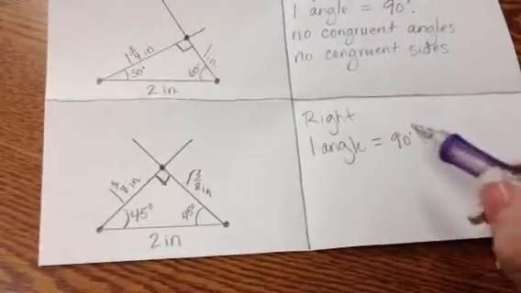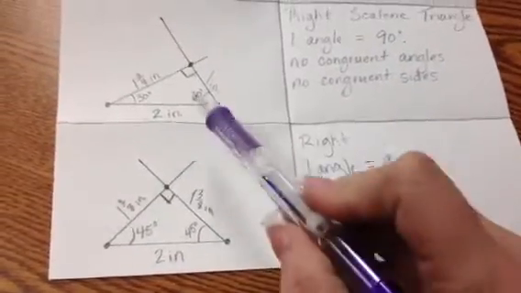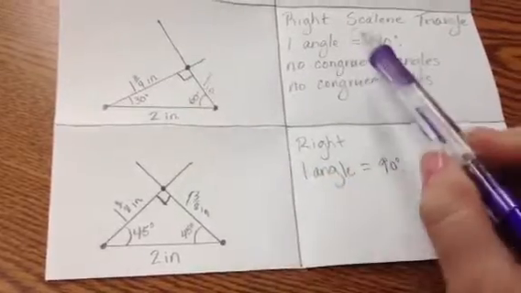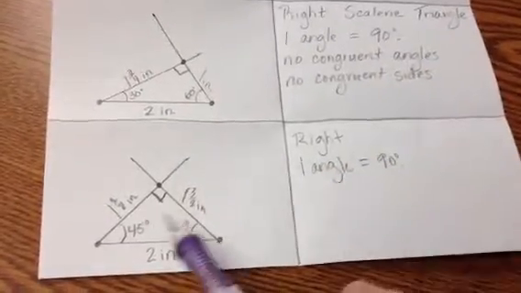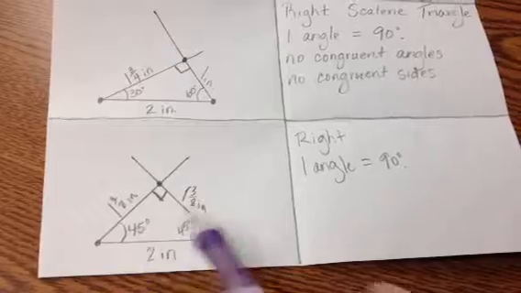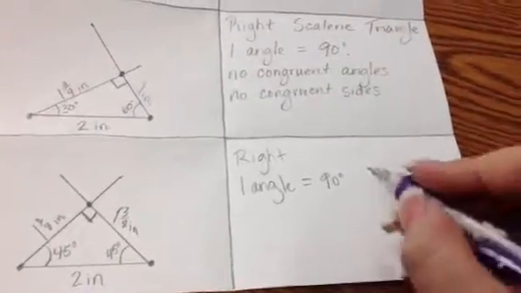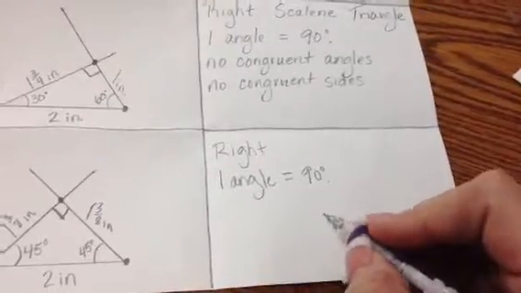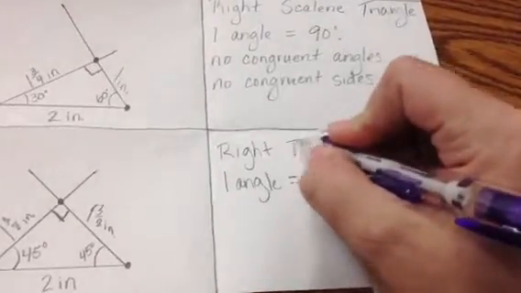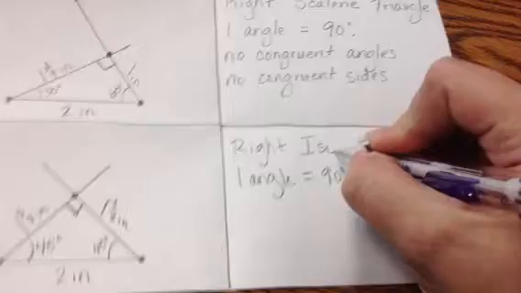All right, so now we need to figure out what his middle name is. If nothing was the same, it was scalene. But we have 2 that are the same. And there's a word that starts with an I that means 2 are the same. And I hope you said isosceles.